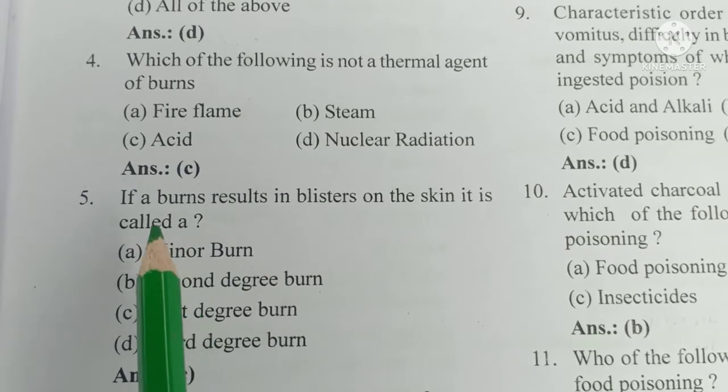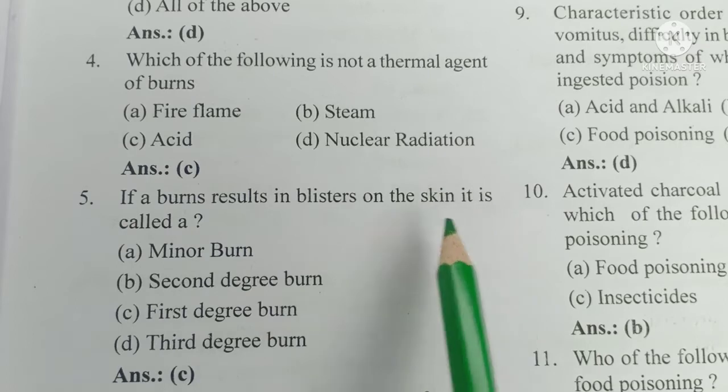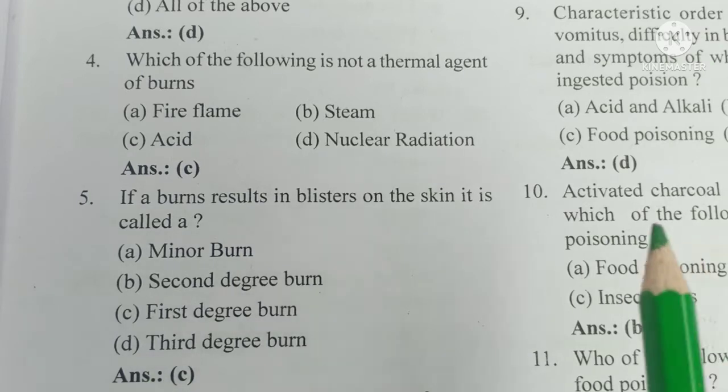Number 5. If a burn results in blisters on the skin, it is called a minor burn, second degree burn, first degree burn, third degree burn. The answer is C. First degree burn.